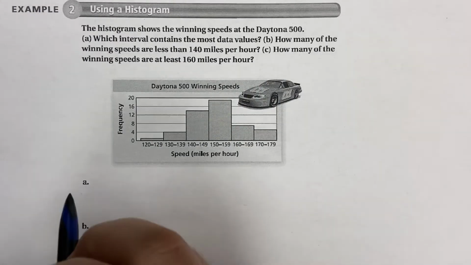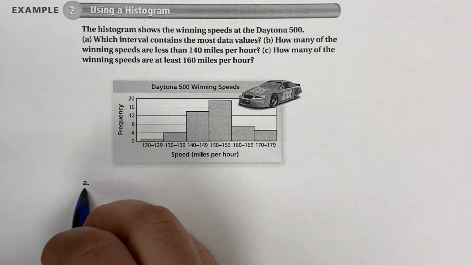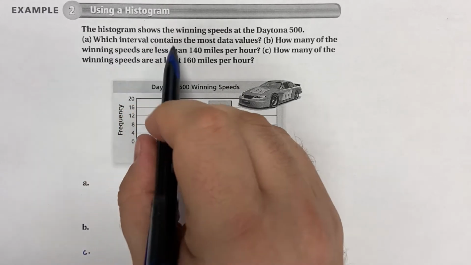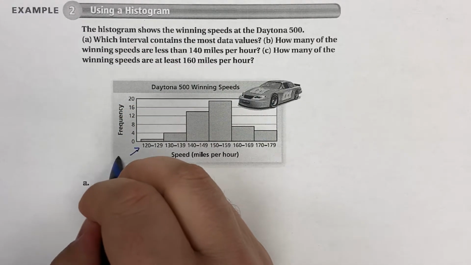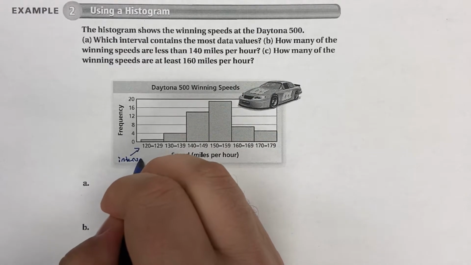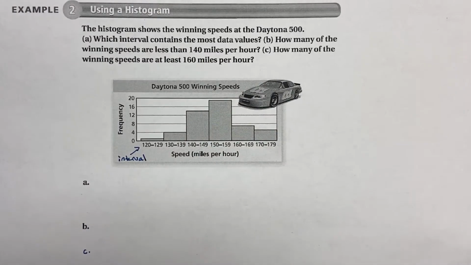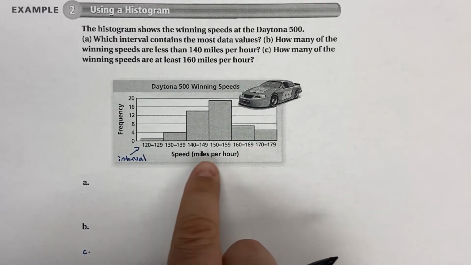We can stop there and answer that. So here's A. We're going to answer that because it's asking which interval. Remember, intervals are at the bottom, or our X values. These are intervals. It's just like saying I'm 12 to 13 years old, or 18 to 22-year-olds, where age is usually a part of it. In this case, it's speed, miles per hour.